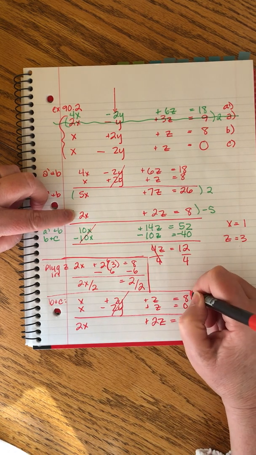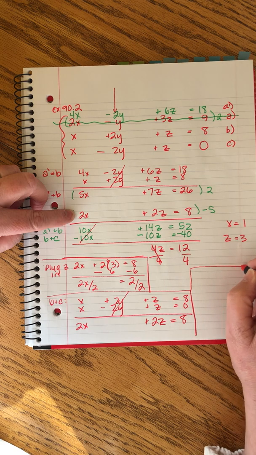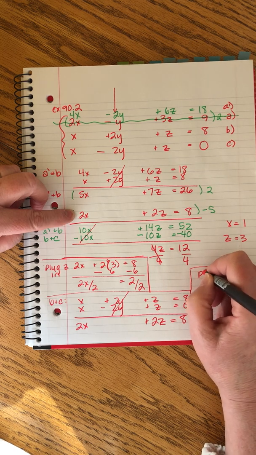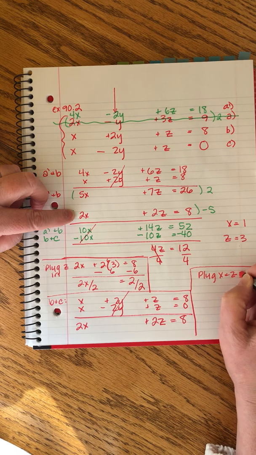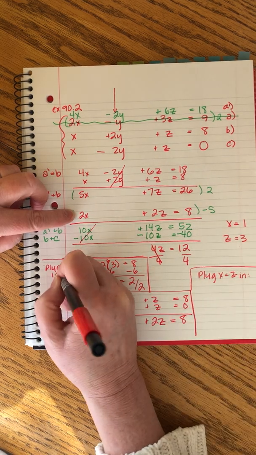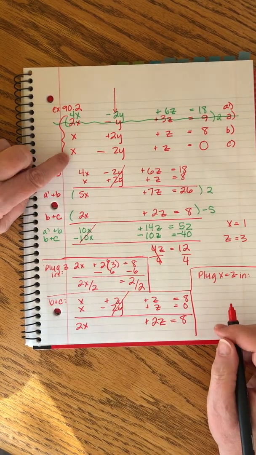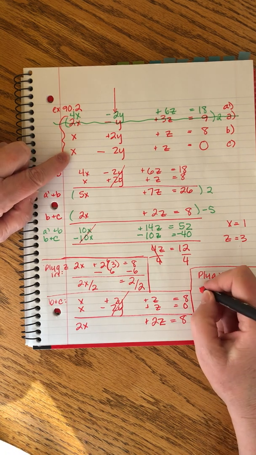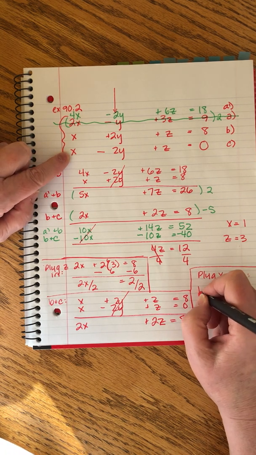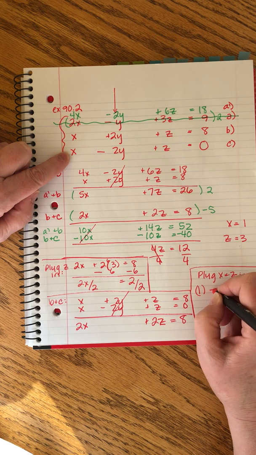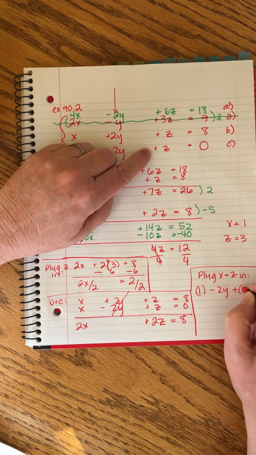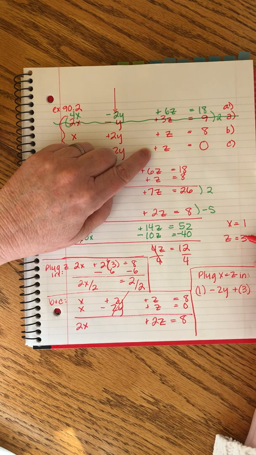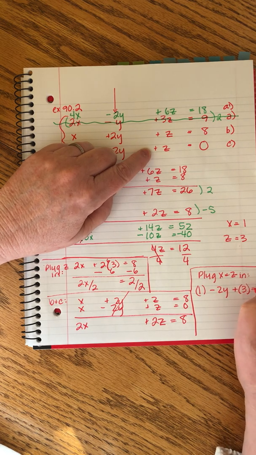And now, right here, I will plug x and z in to solve for y. Let's pick one of these top ones. I'll pick up here. X, which is 1, minus 2y, y is the one I'm solving for, plus 3, because that's z, equals 0.